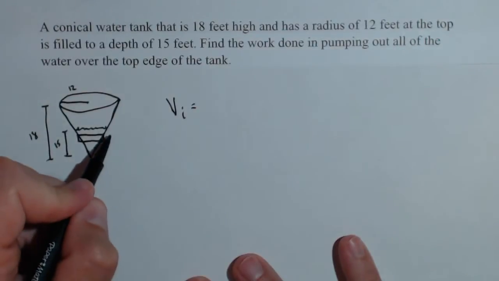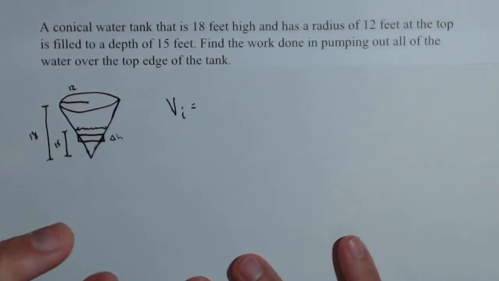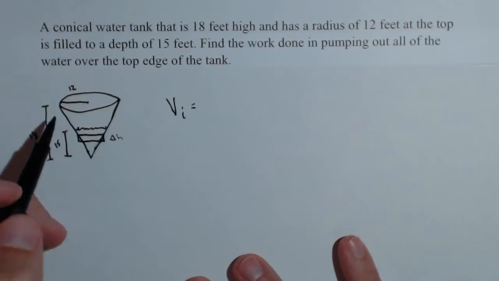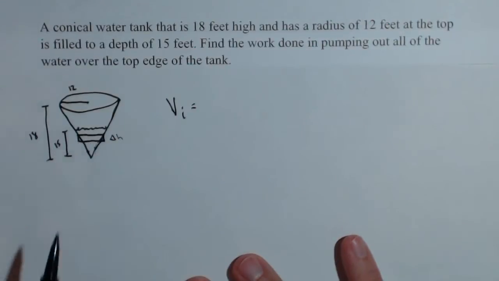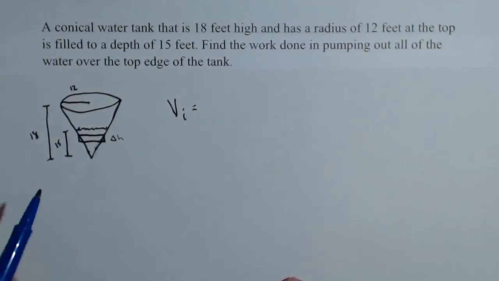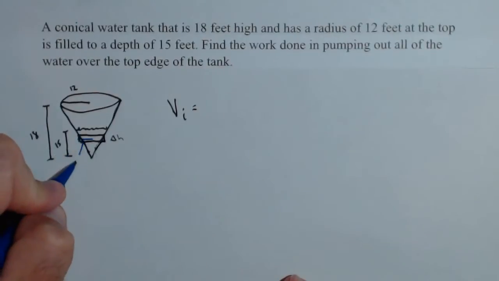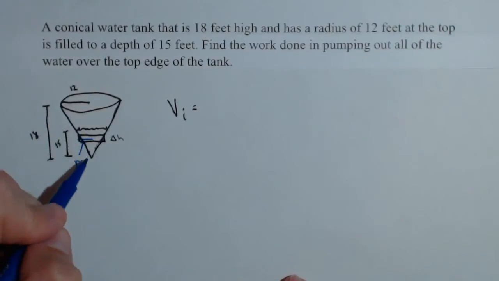Well, let's get some labeling in here. So let's give that a height of delta H because it's arbitrarily thick. Eventually that's going to go to 0. We need a radius. So it's going to get a little tight here, but we're going to have a radius in here. Let's call that R sub i.